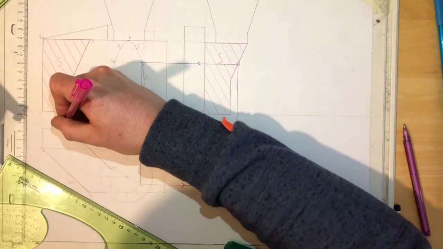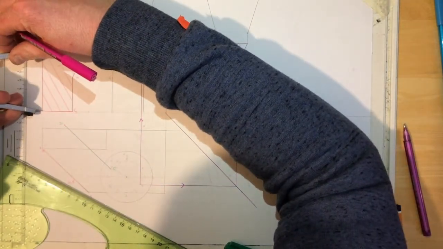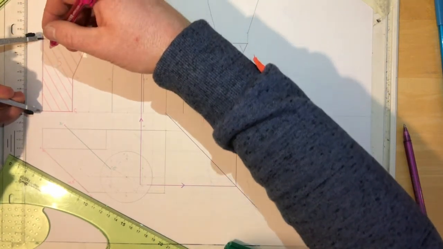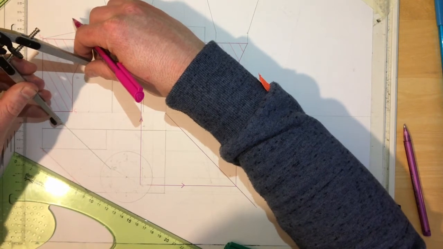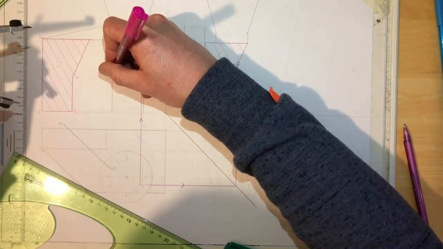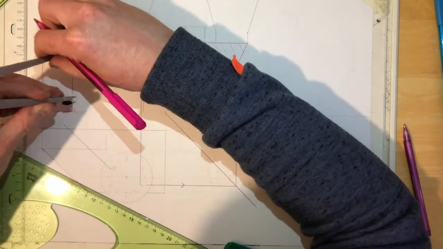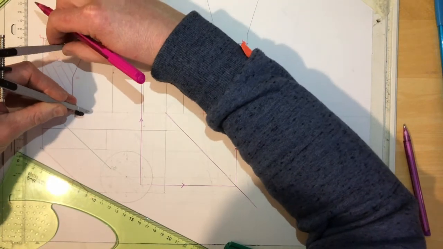So point 1 is already on the ground. Point 2, use your compass in the elevation. Put on our X1, Y1 line. There's point 2. Point 3, you're taking the vertical distance, okay?